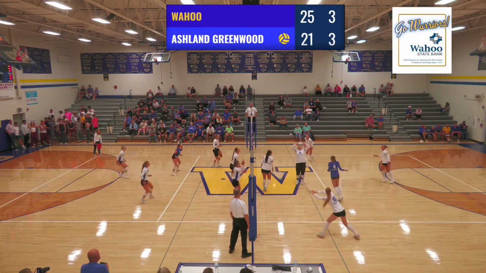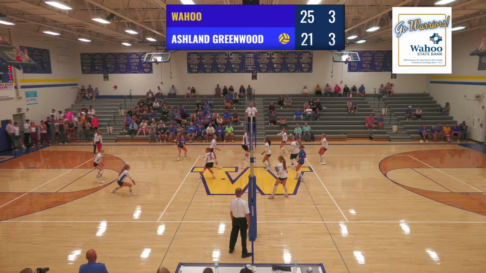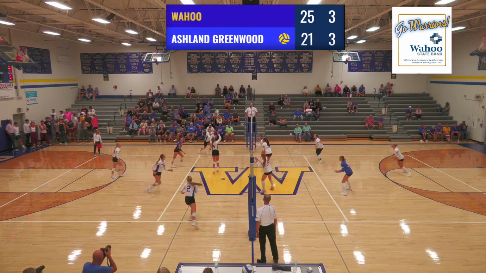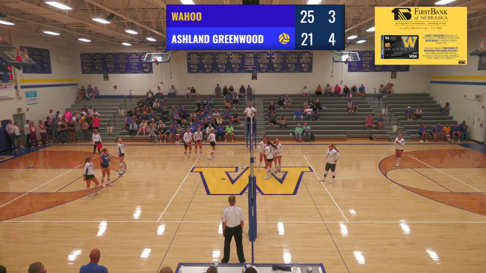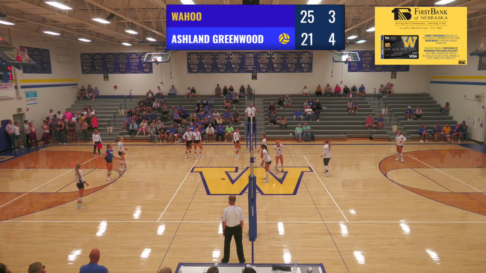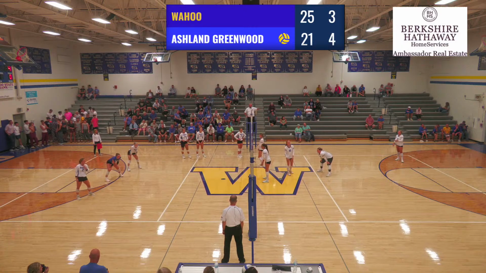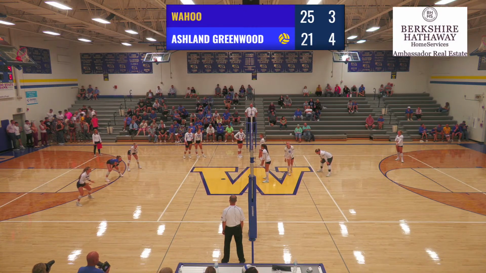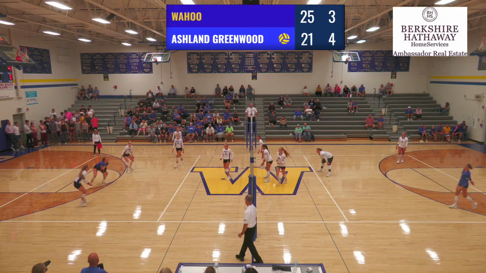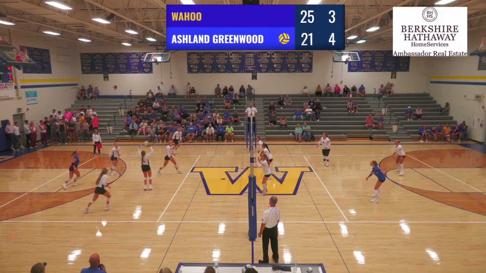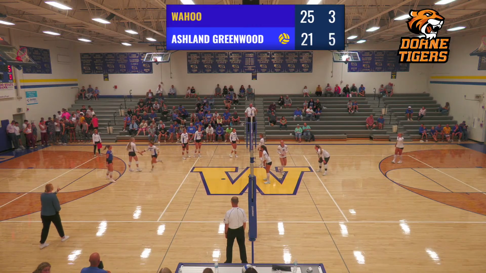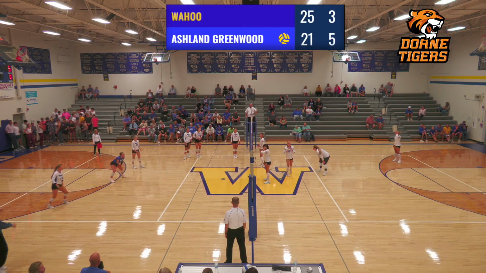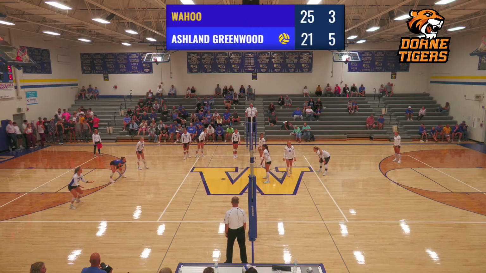Second hit, tap over. Ashland Greenwood recovers to the near side. Blocked all, but they're claiming a double hit. The point goes over to the Blue Jays. 4-3 is the score in the second set. Blue Jays serve. And back into the net. Point goes to the Ashland Greenwood Blue Jays. 5-3, the biggest lead that they've had.